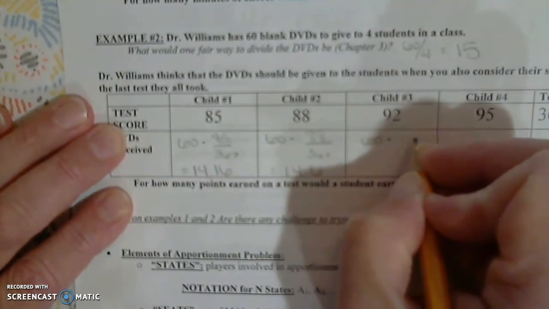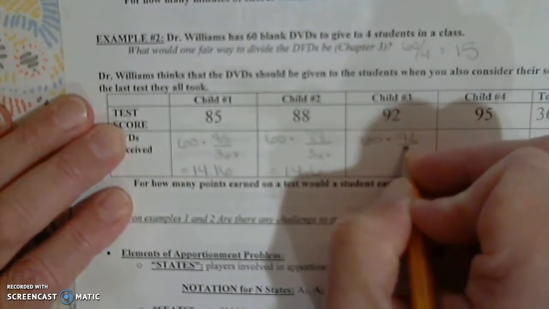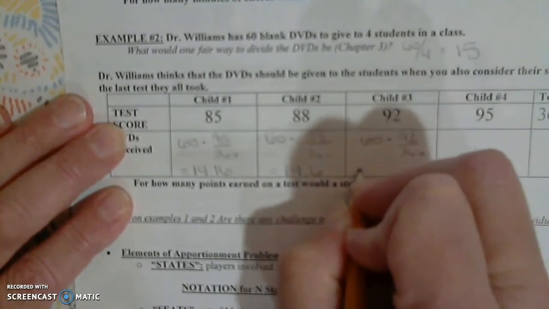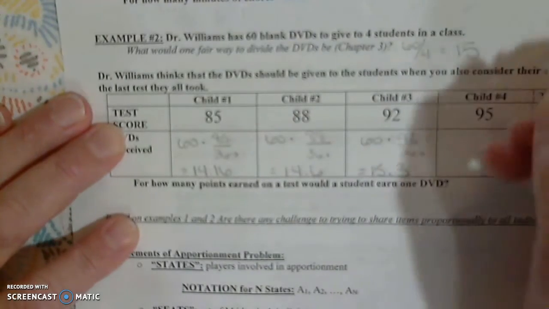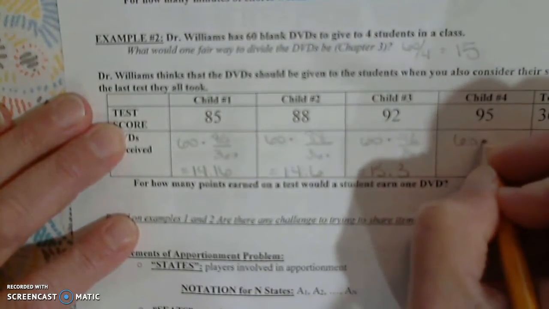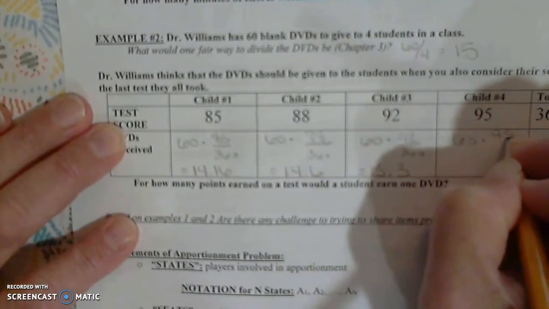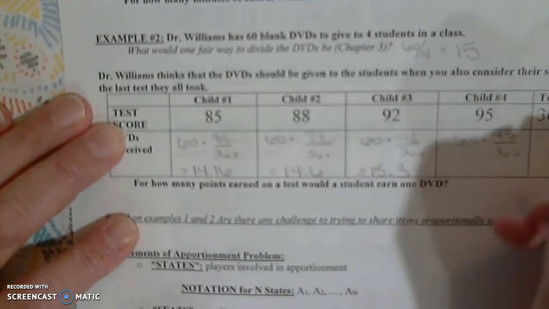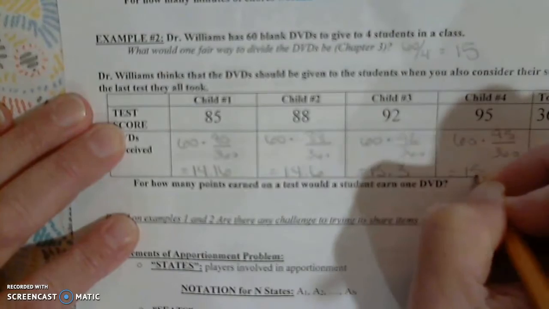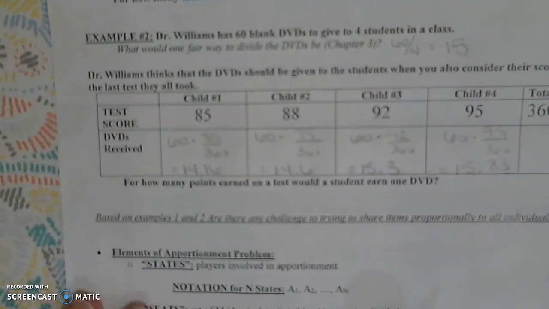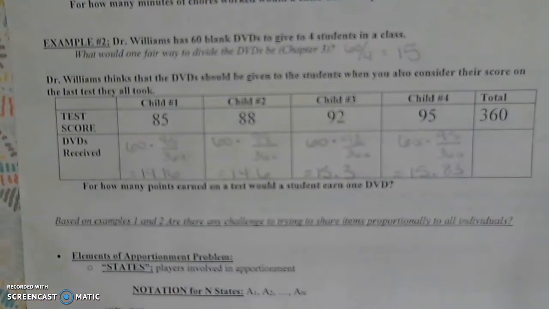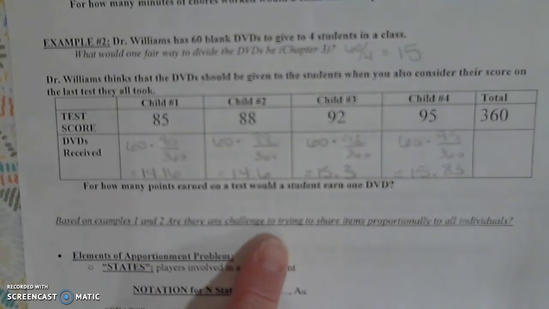60 times 92 out of 360 should have given you 15.3. And then last but not least, 60 times 95 out of 360, and that gives you 15.83. Okay, so real fast, you could say, based on example 1 and 2, are there any challenges?